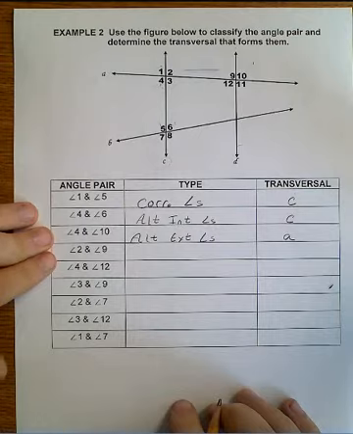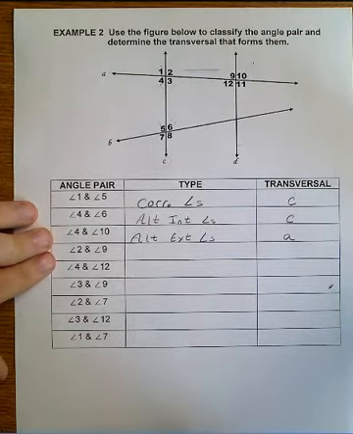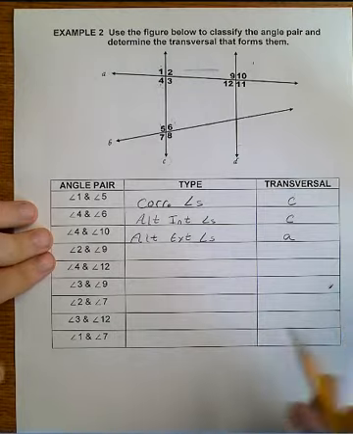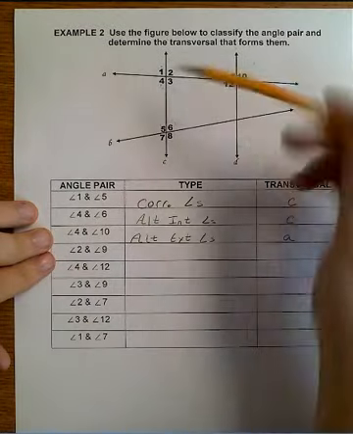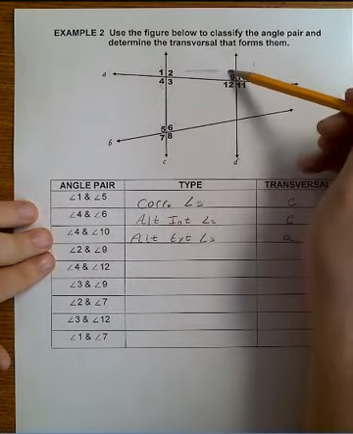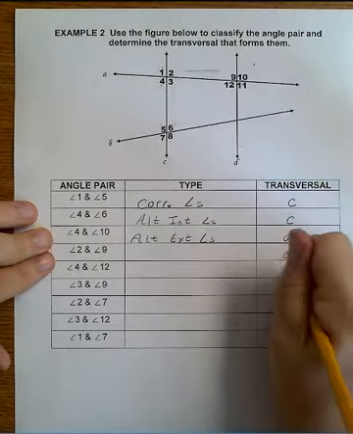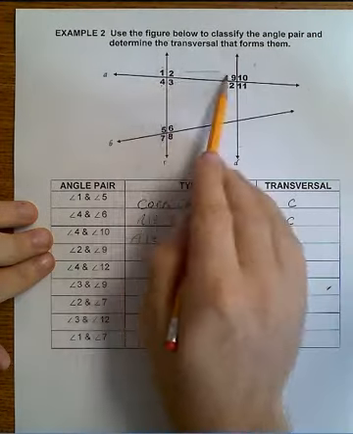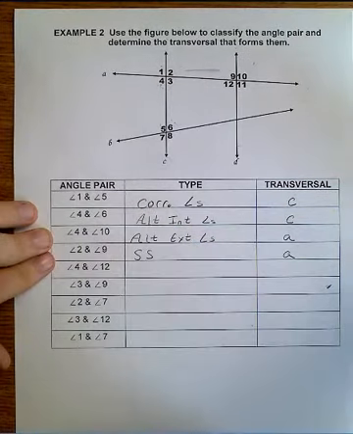Again, if you feel like pausing the video and answering some of these questions on your own, please feel free to do so. I want to make sure that you understand them before you come to class. So angles 2 and 9. 2 and 9, they share line A. They are on the same side, so I'm going to use SS for this abbreviation.